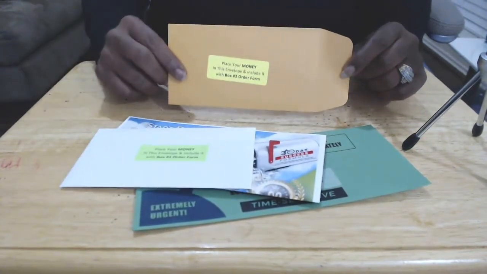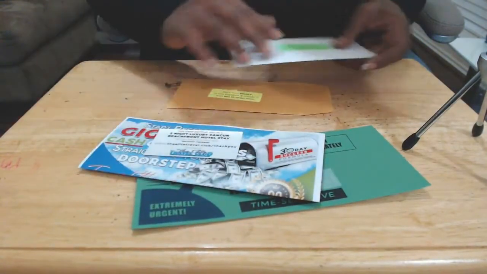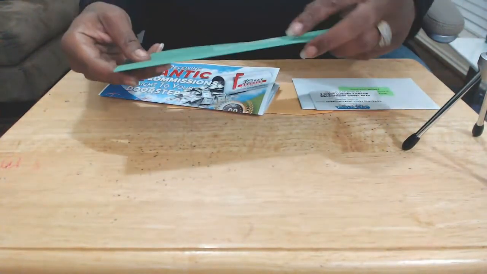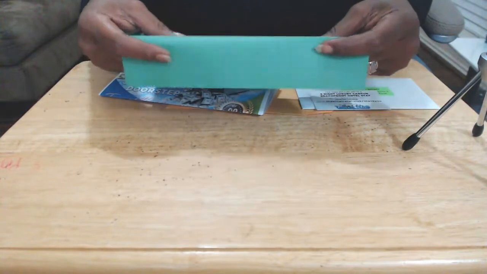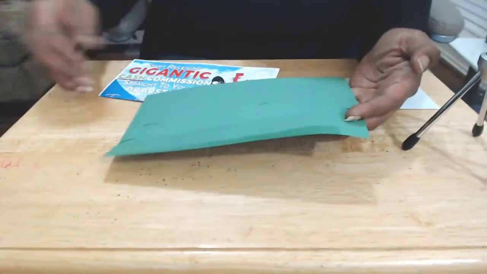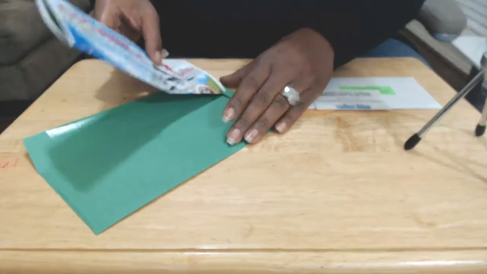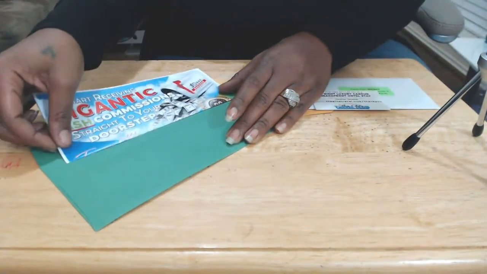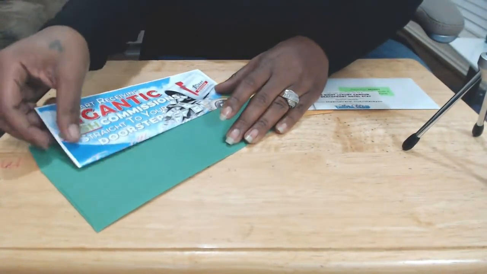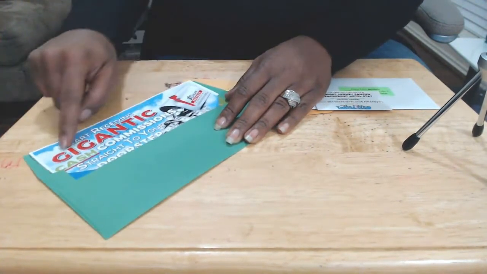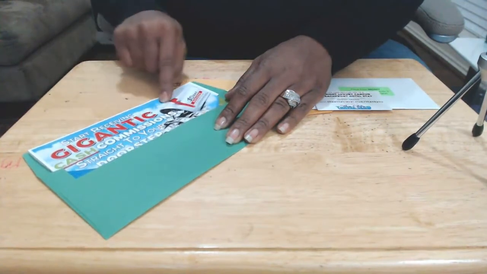So let's talk about how to assemble your letter that you will send out to your potential members. So the first thing you want to do, of course, is open your envelope and your team flyer. You want to put that team flyer in your envelope just like so, because you want the heading of your flyer to show as soon as a person opens this envelope.